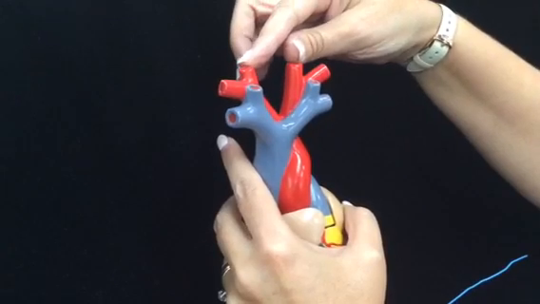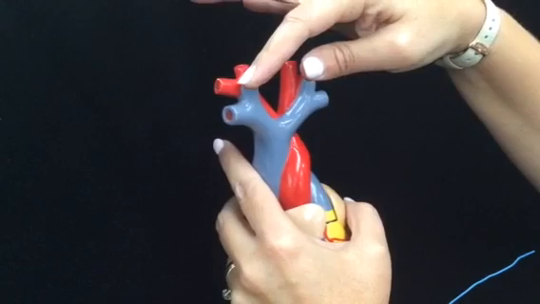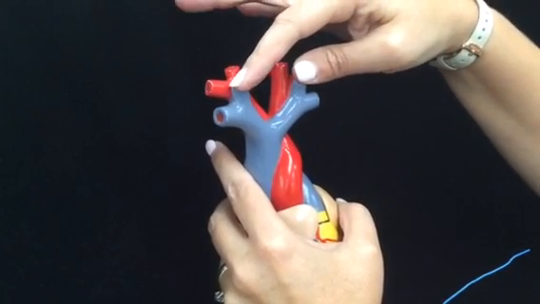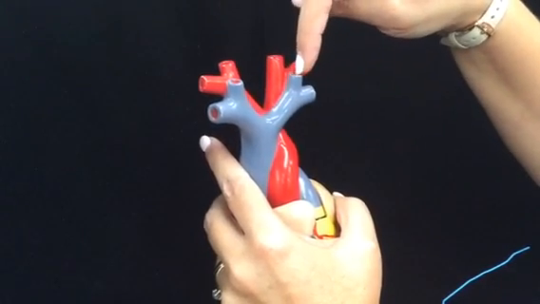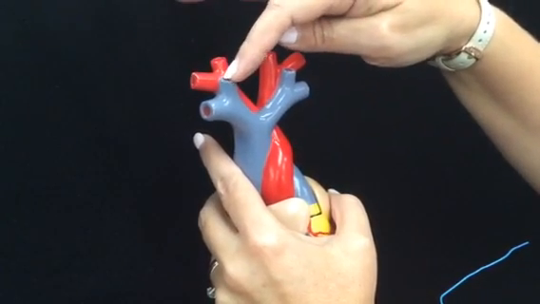Now the carotid ones, we do not have a carotid vein. The one that corresponds to the carotid is the jugular. Therefore, these are going to be the internal jugular veins. So this would be the left internal jugular vein, and this would be the right internal jugular vein.